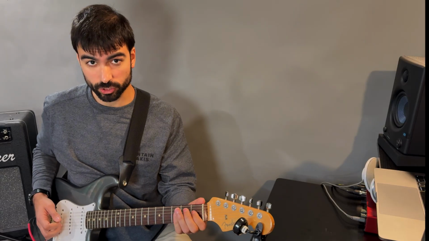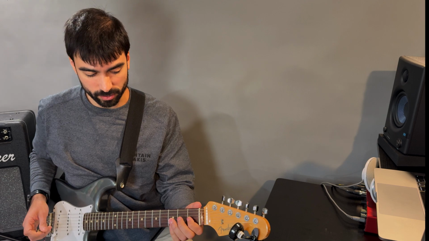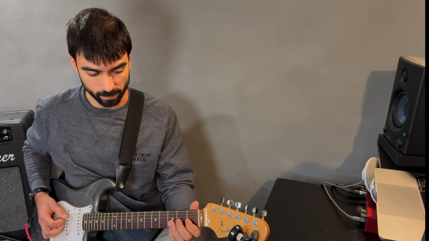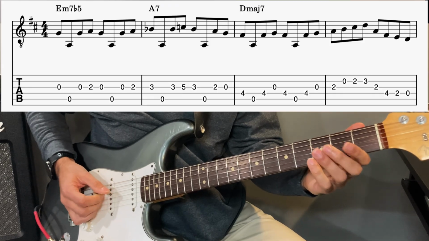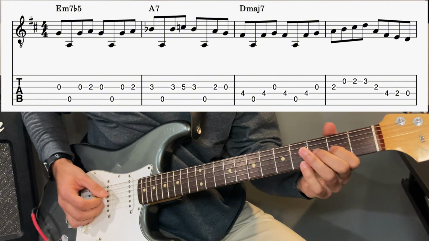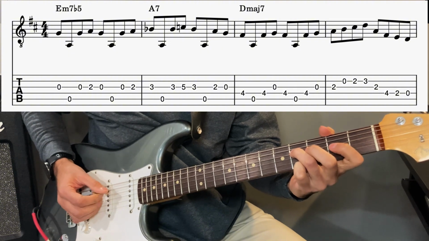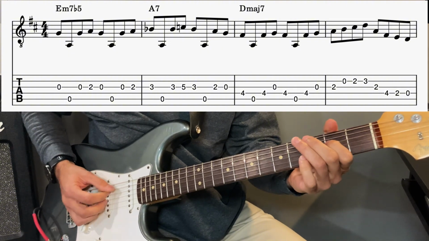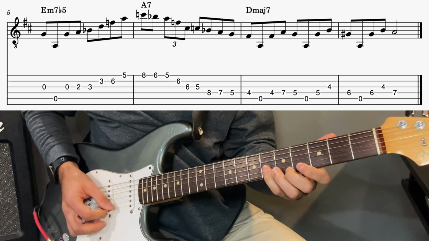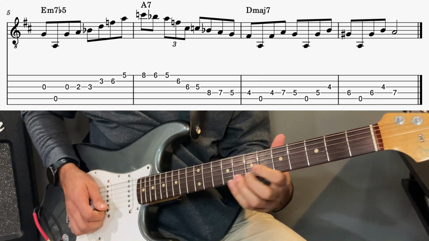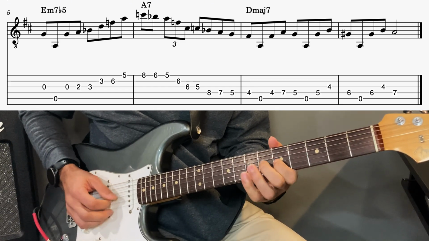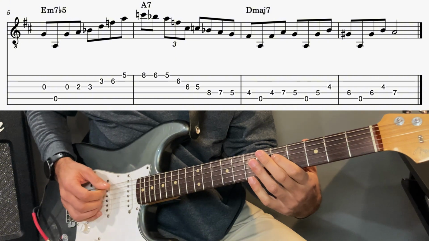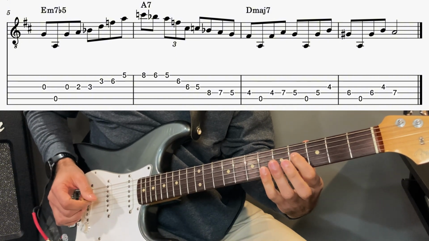So you can see that Joe keeps hitting the open A string while he builds a melody over top of it. And he throws in this awesome altered scale lick, resolving to the D major.